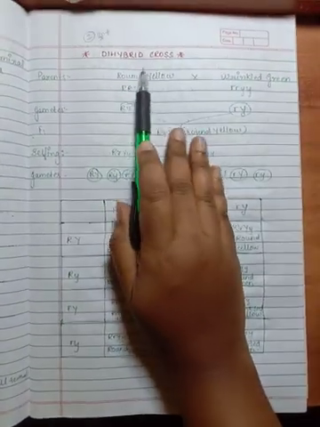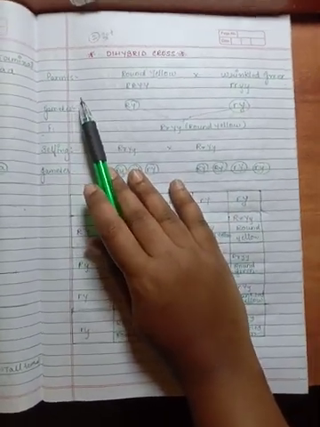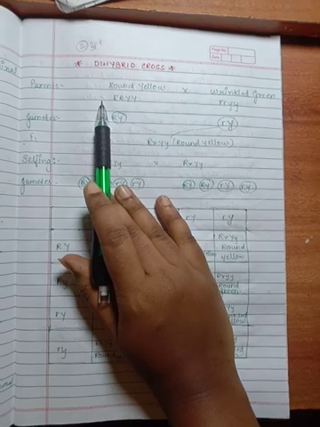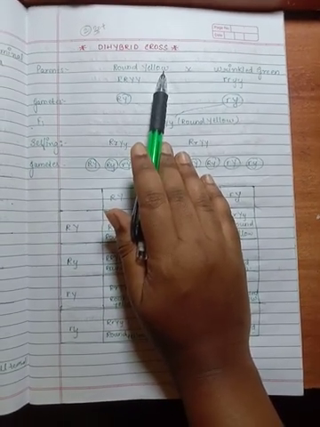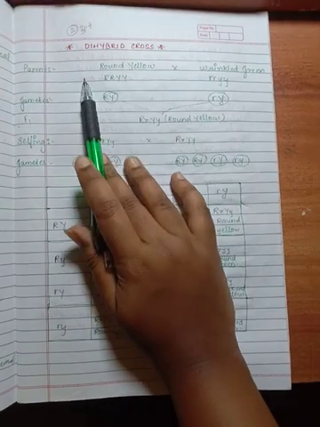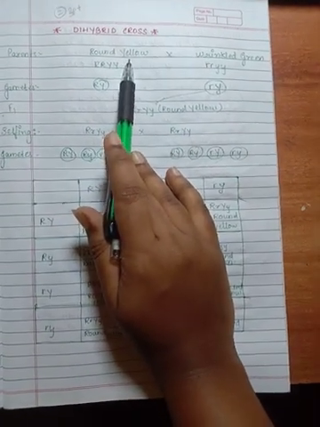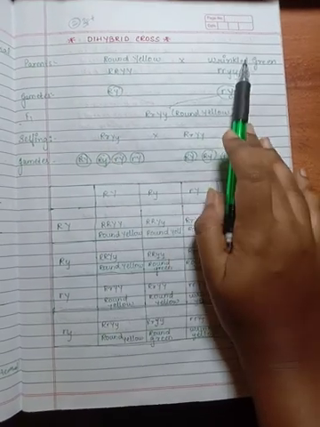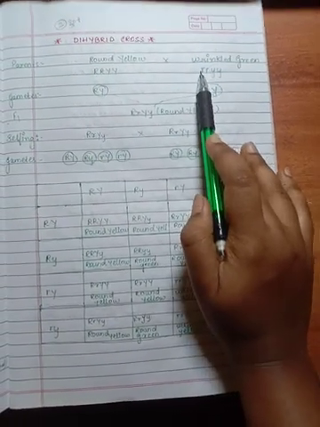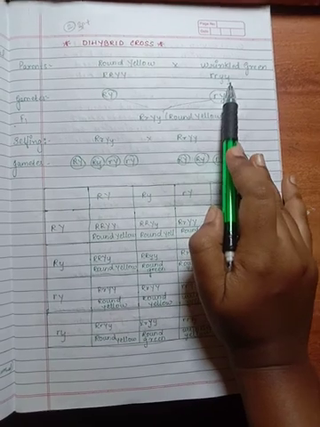Let us start with the dihybrid cross, wherein we take two contrasting features, that is the seed shape and the color of the seed. Parents: round yellow, that is capital R, capital R, capital Y, capital Y, crossed with wrinkled green, that is small r, small r, small y, small y.